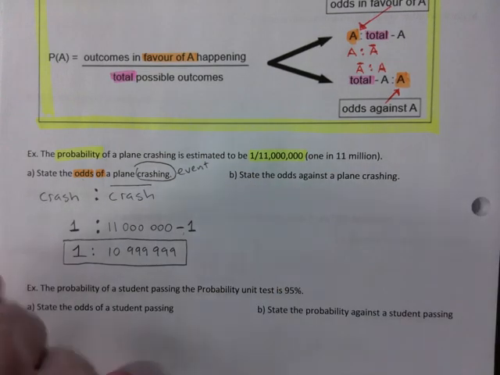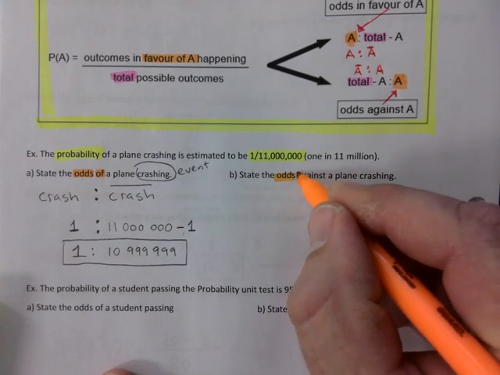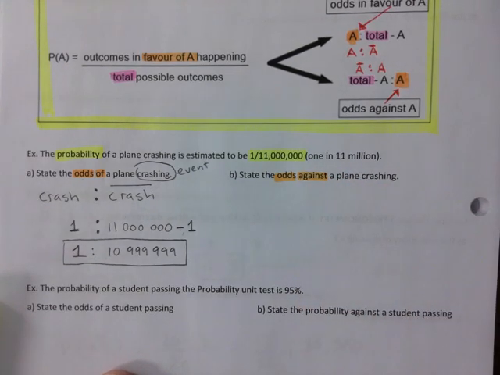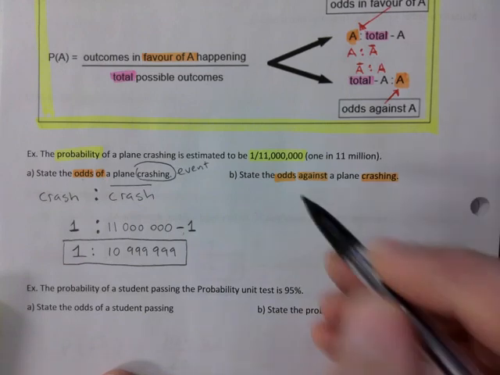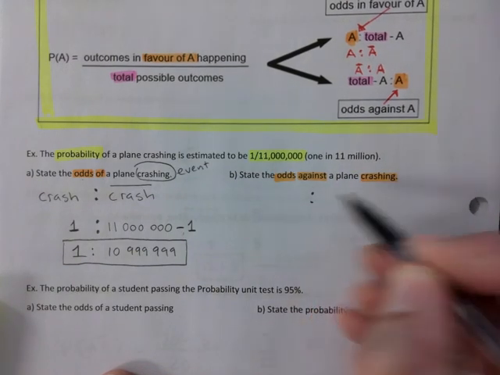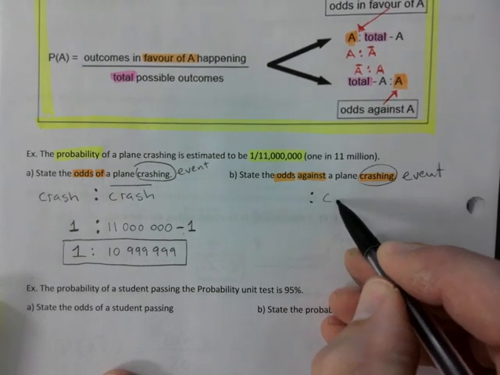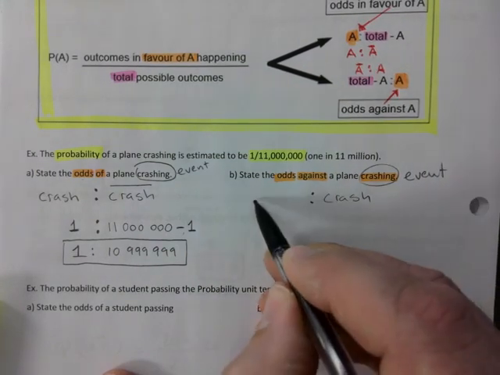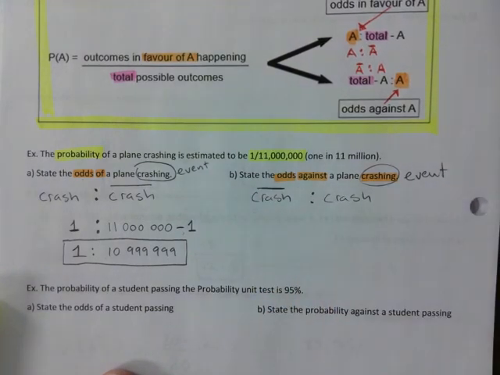Watch this. It says state the odds against crashing. Against crashing. That's your event. If it says against, this is the event that we're considering, so crash goes here and not crash goes here.